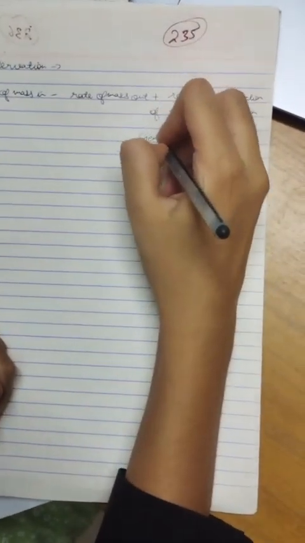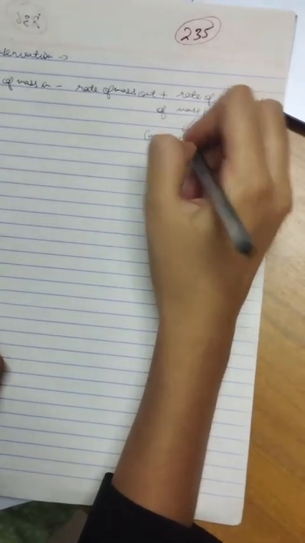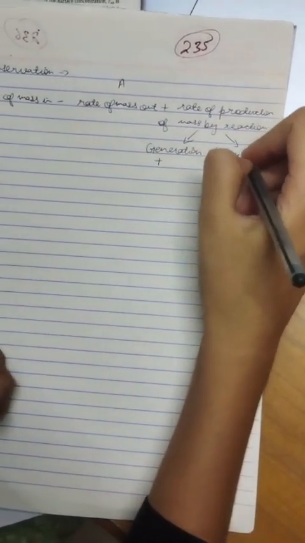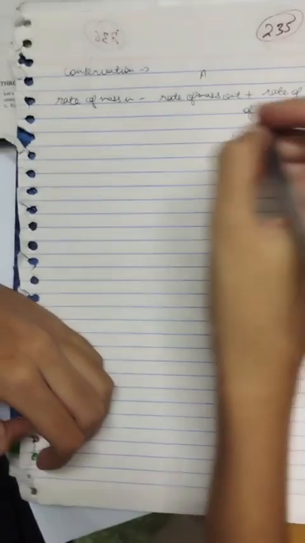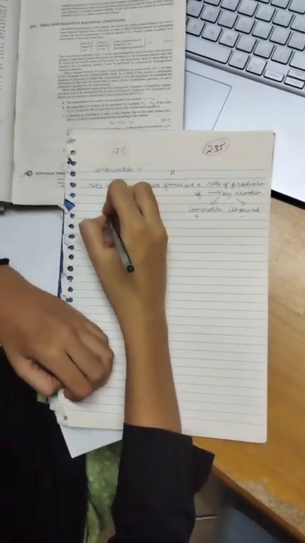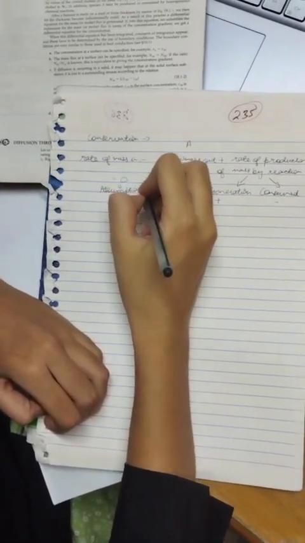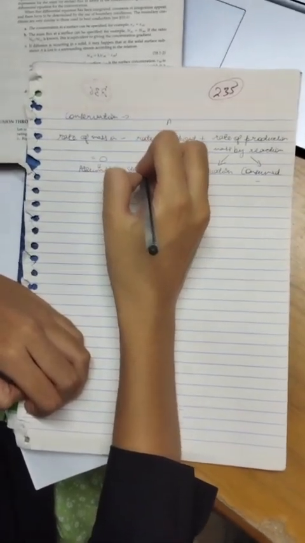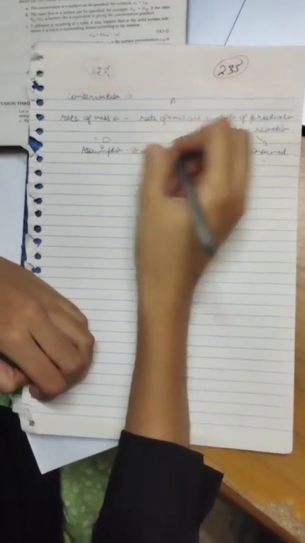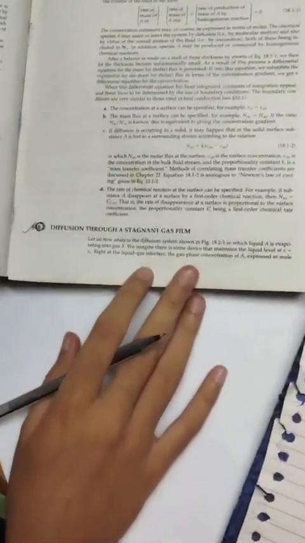First would be our generation. If suppose our species is A, and if it is getting generated, we will add a positive sign, and if it is getting consumed, we will add a negative sign, and which will be equal to 0, because we are taking our assumption that this is a steady state. So for steady state, we know that our accumulation is 0. Now moving on. For the first part, we have diffusion through a stagnant gas film.